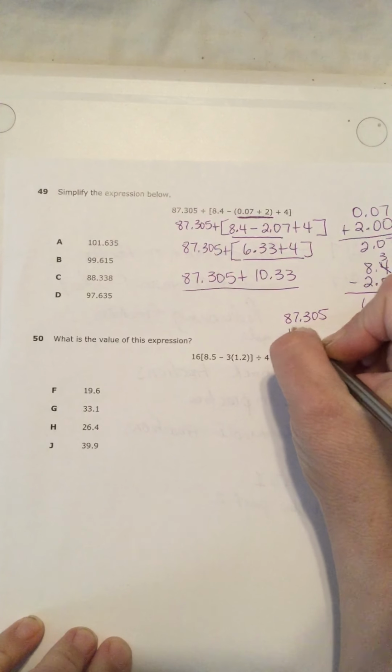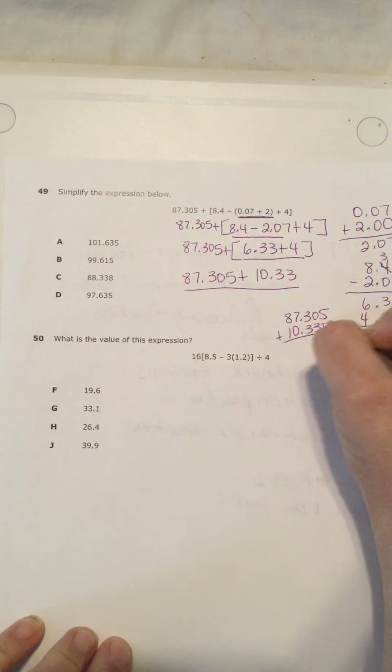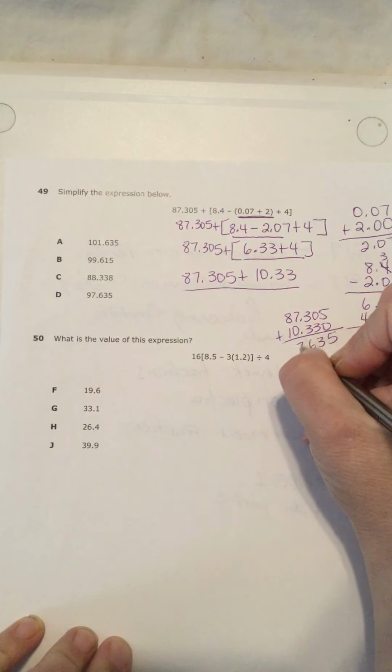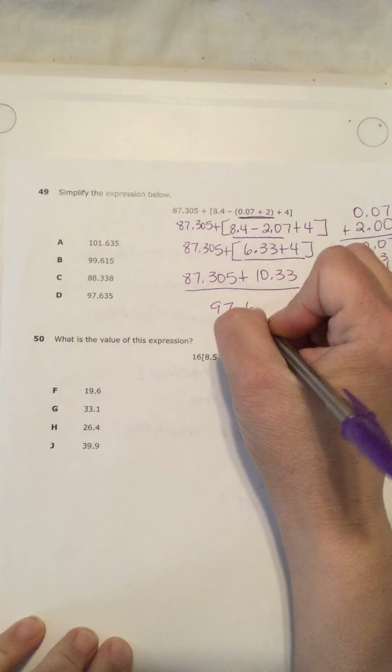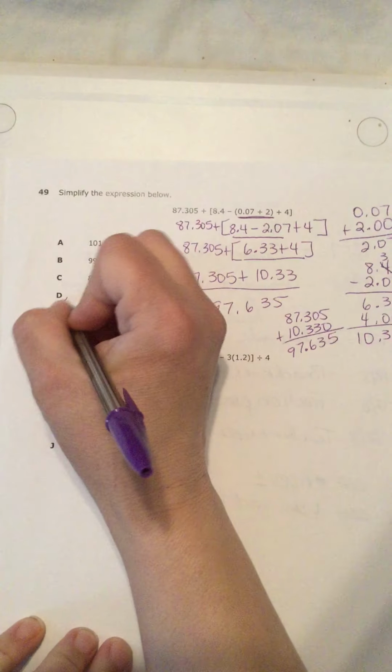87.305, 10.33. Fill in the hole. 536 decimal 79. 97.635. Your answer was D.